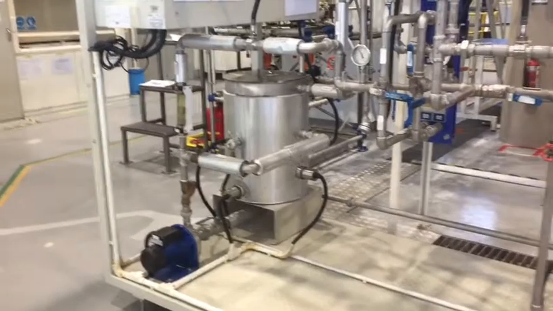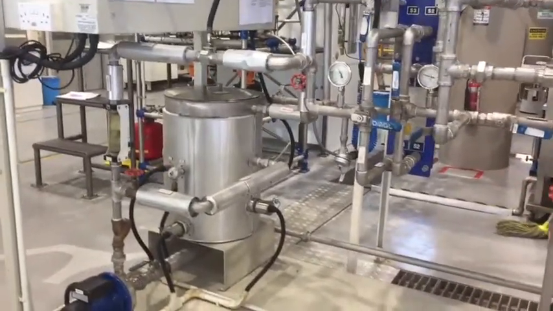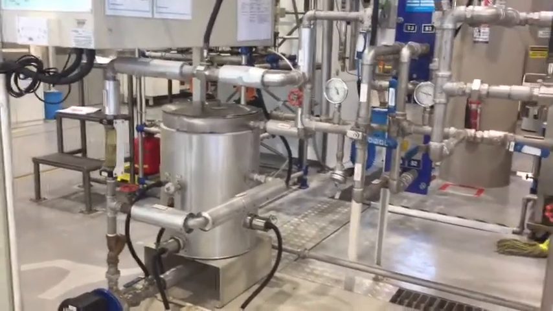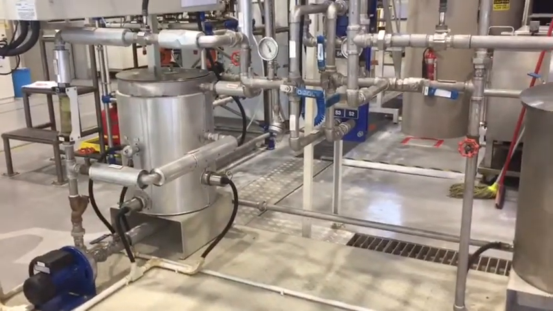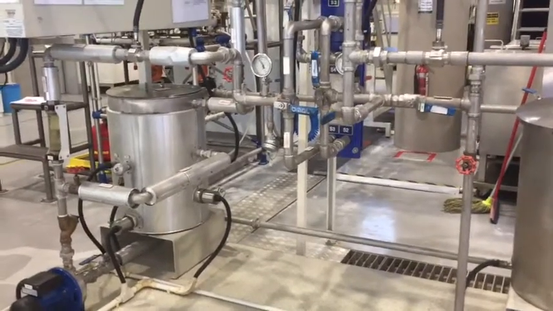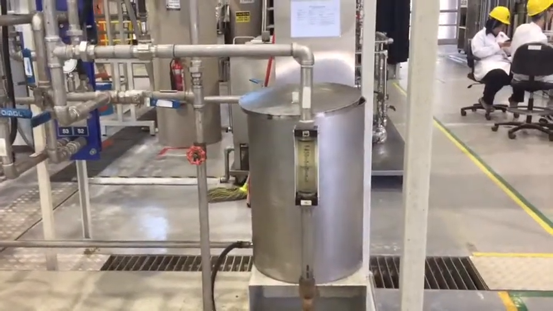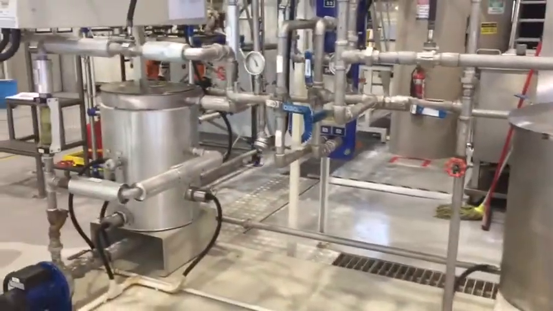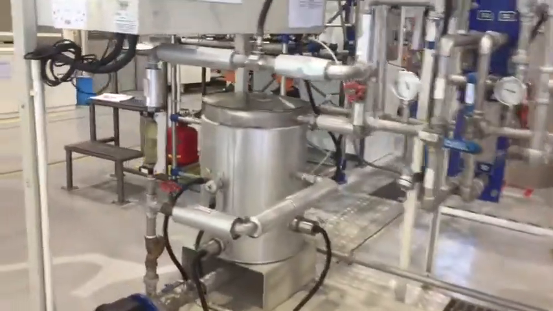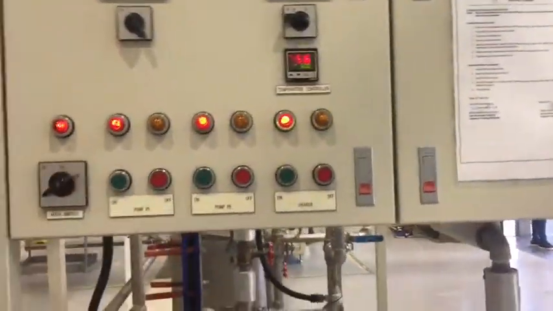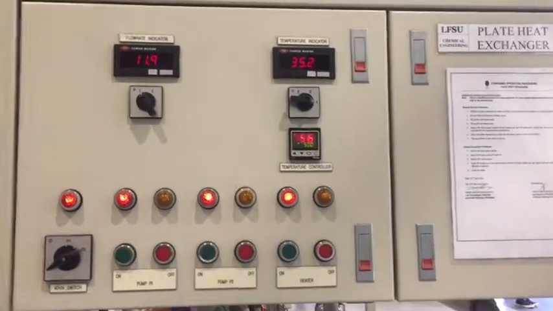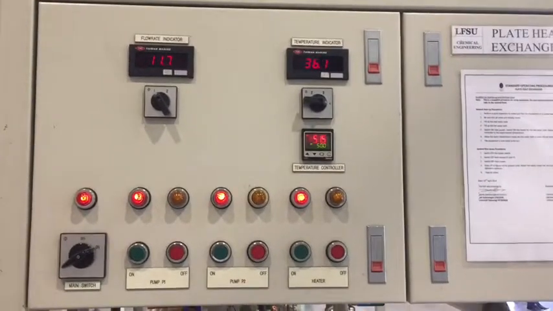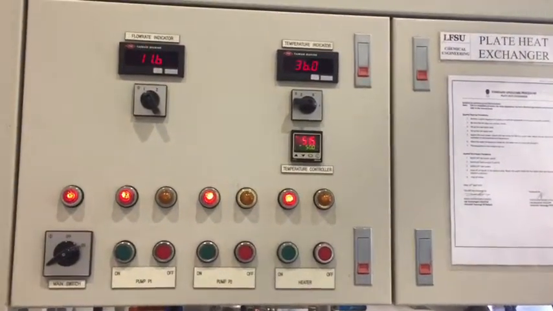While experimenting on effect of hot water flow rate, the hot water flow rate would be the manipulated variable, and the cold water flow rate would be a constant. Whereas while experimenting the effect of cold water flow rate, the cold water flow rate would be the manipulated variable and would be changed, whereas the hot water flow rate would be constant. Later on, for the third part, which is the effect of hot water temperature, the temperatures would be changed. Would be varied from 50 up to 60 degrees Celsius.